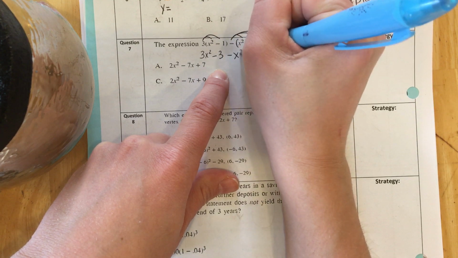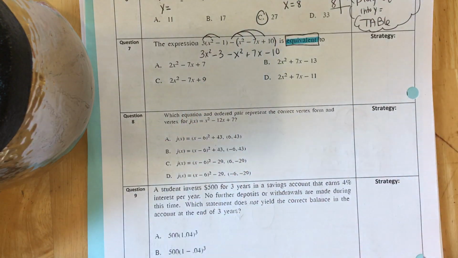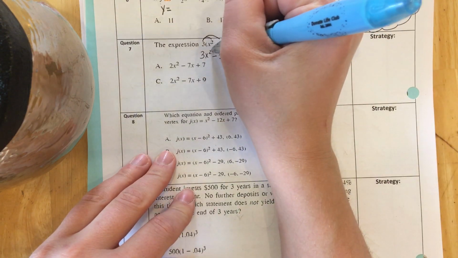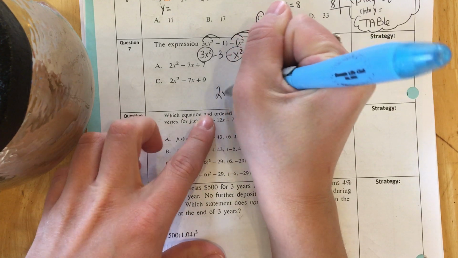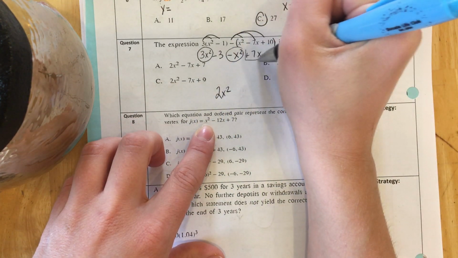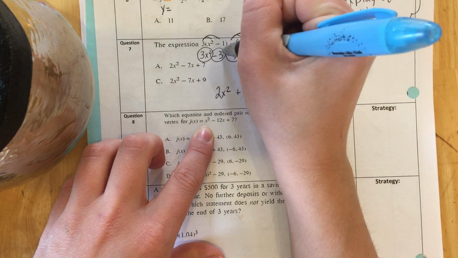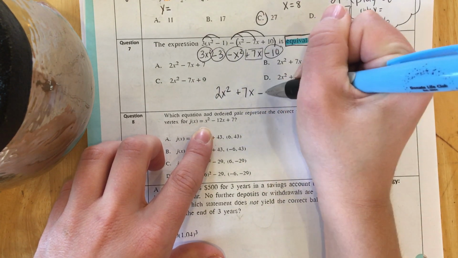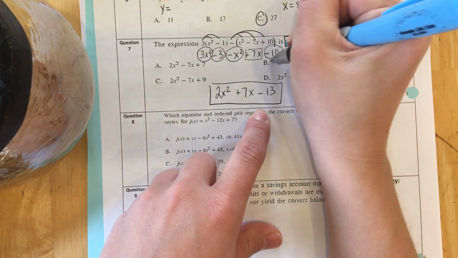So minus x squared plus 7x minus 10. And then when you go ahead and combine your like terms, 3x squared minus x leaves me with 2x squared. The 7x has nothing to combine with, so I'm just going to drop it. And then my minus 3 minus 10 is minus 13. Now, this question, so the answer is B.